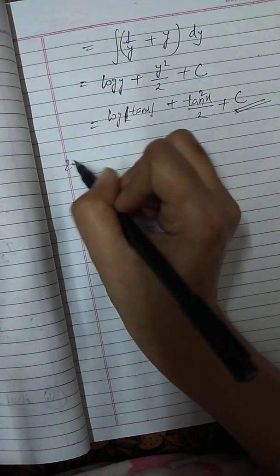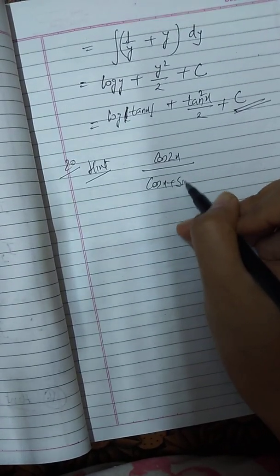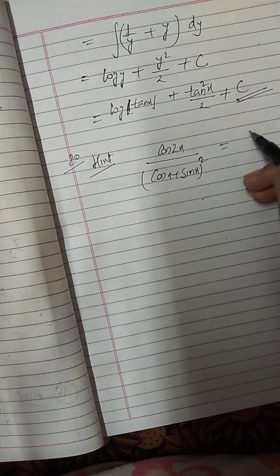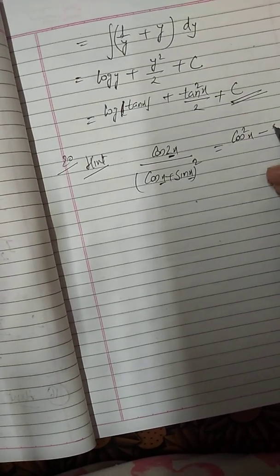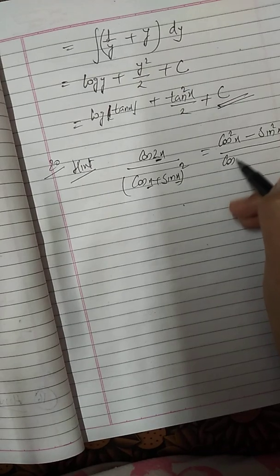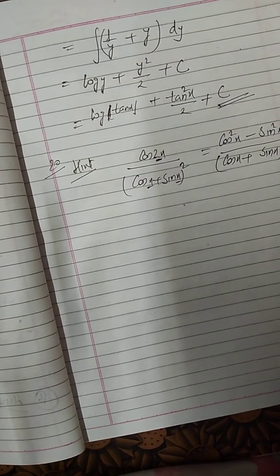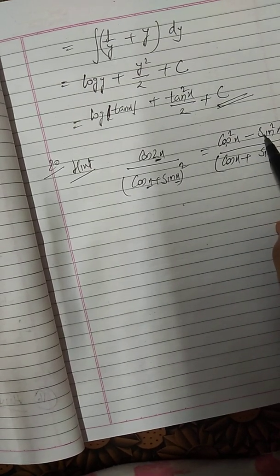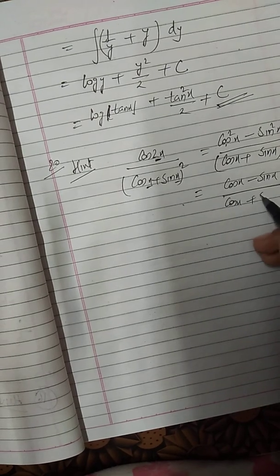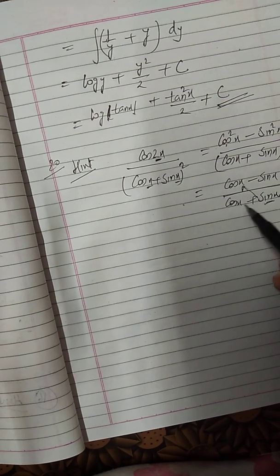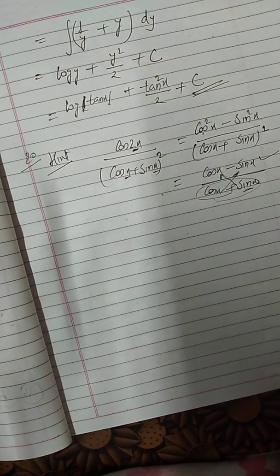Sum number 20 also, let me give you the hint how you will start the sum. We have cos 2x upon cos x plus sin x whole square. Now in this cos 2x, the angle is x in the denominator, while in the numerator the angle is double. So we know the formula: it is cos square x minus sin square x divided by cos x plus sin x whole square, right? Now you have to think of what I can do here. If I apply the a square minus b square formula, one term will get cancelled and you will be left with cos x minus sin x upon cos x plus sin x. And we know the derivative of sine is cos, the derivative of cos is minus sine. It means if I take the denominator as y, the numerator will become its derivative. So you can do the sum easily.